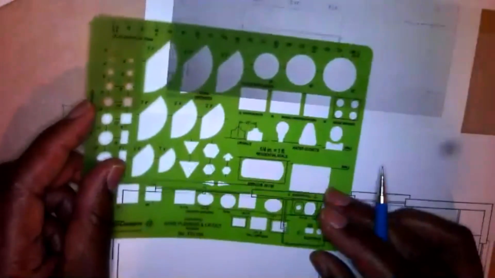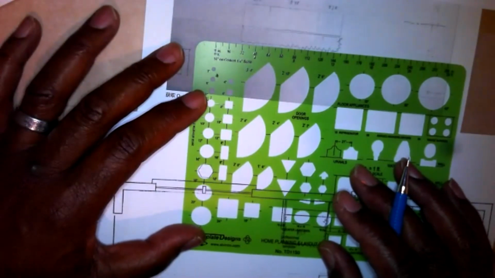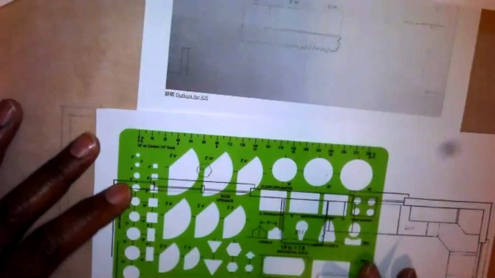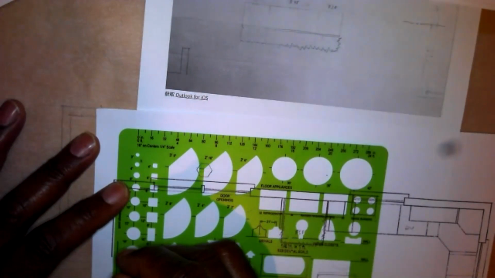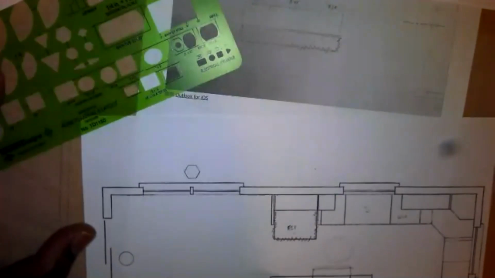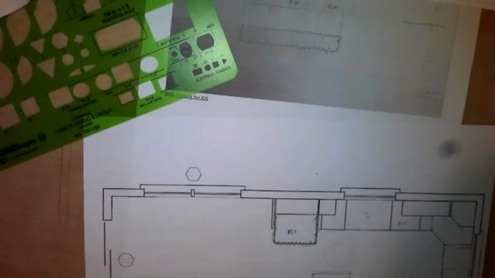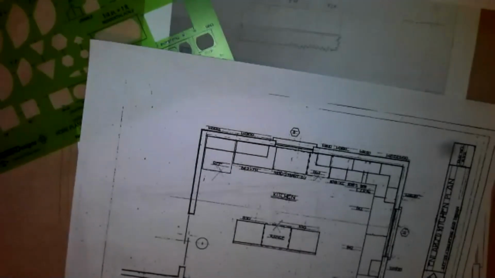Then I want to find a circle that's comparable to that, and it looks like it's a 16. So I'm going to come over here, 16 toward the inside, because typically that's where doors are marked internally, like this. And of course, that's going to be door 1.